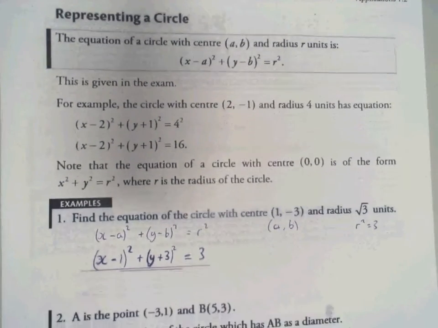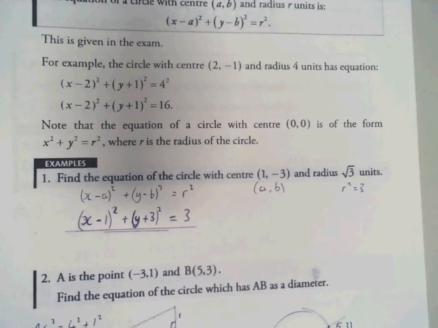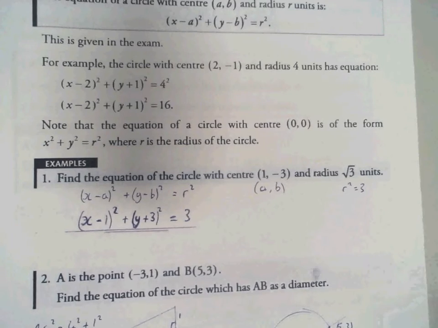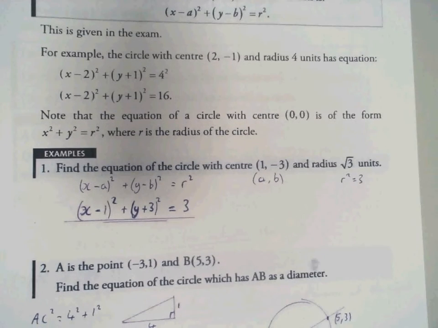Okay, so for example, a circle with this centre and radius 4 has equation x minus 2 all squared plus y plus 1 all squared. Remember, if it's negative 1 here, it's y subtract negative 1. So y plus 1 all squared equals the radius squared, which is 16. If a circle had centre (0, 0), so it has the origin as its centre, then x squared plus y squared equals r squared would represent the equation of the circle, because a and b are both 0.